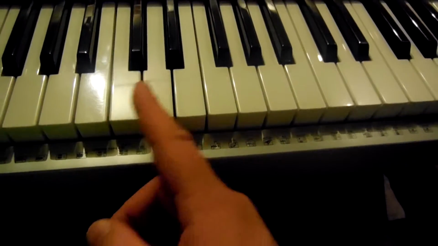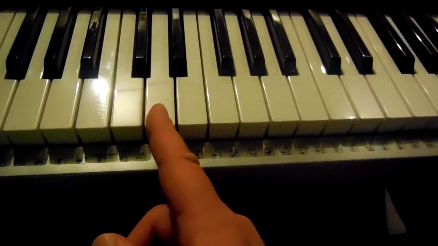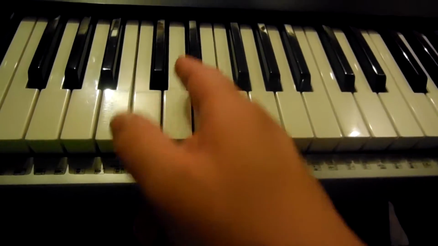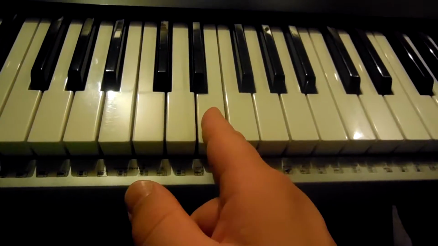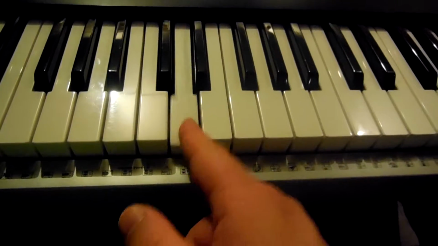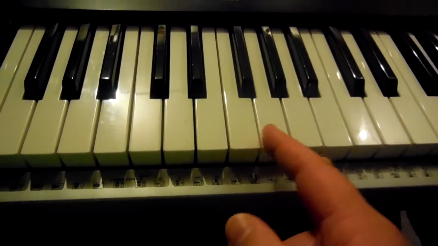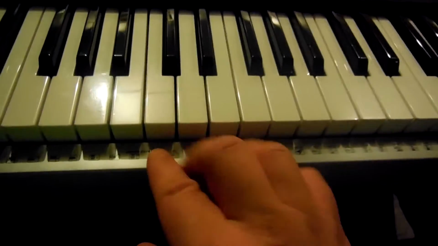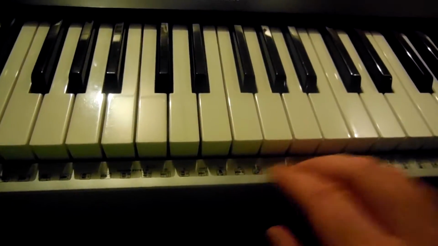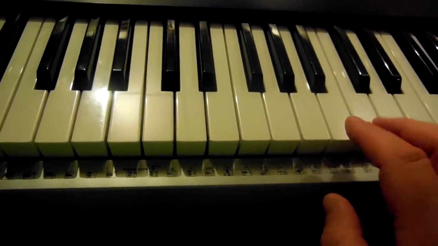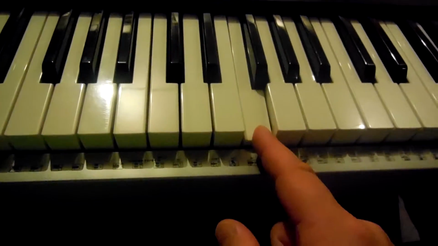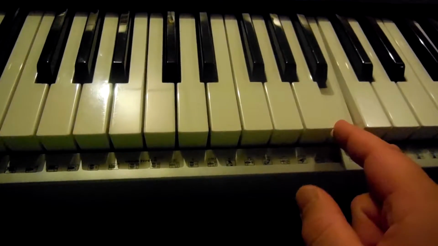we start from C, go up a whole step, 1, 2, and up another whole step, which is a half step to get to E. So whole step, whole step, half, whole step, whole step, whole step, half, with a half step being between B and C.